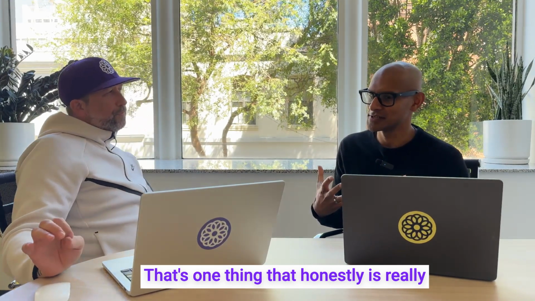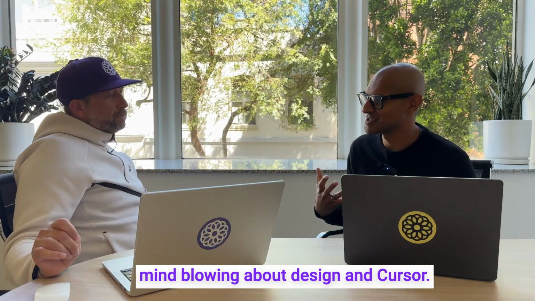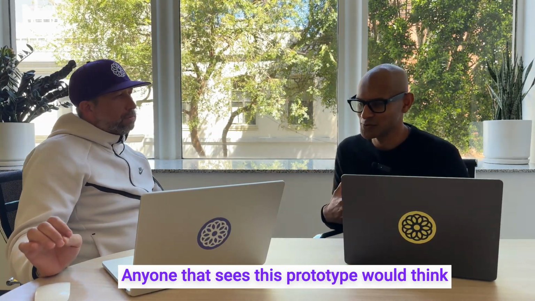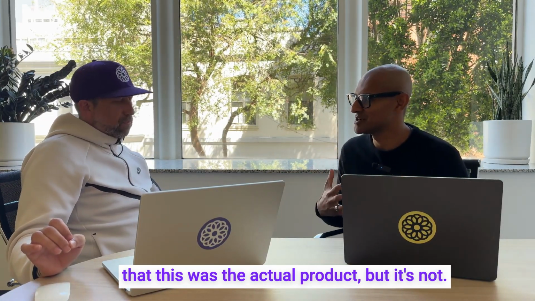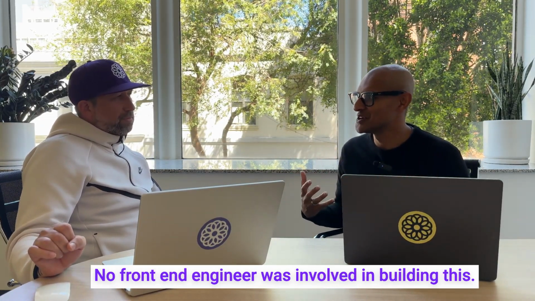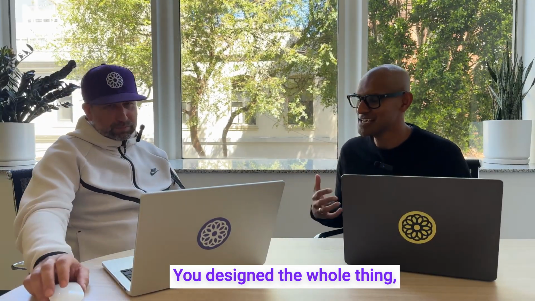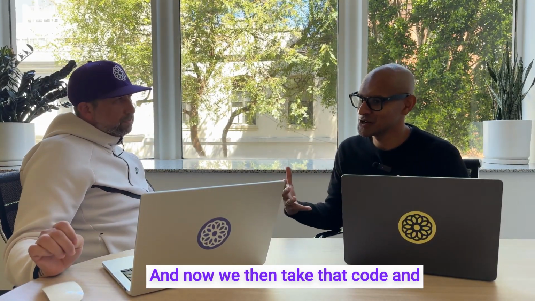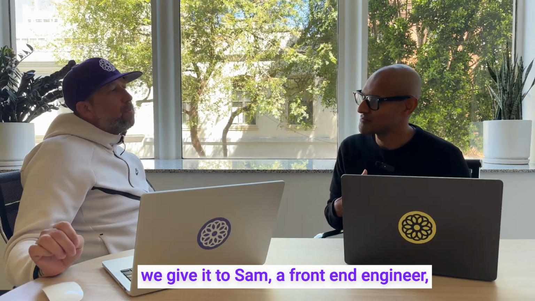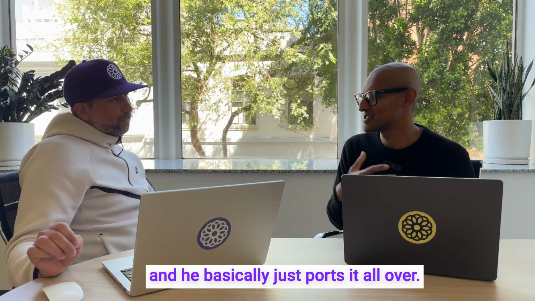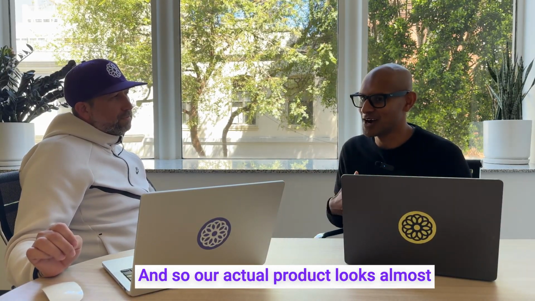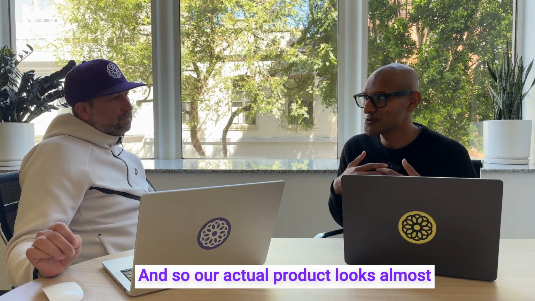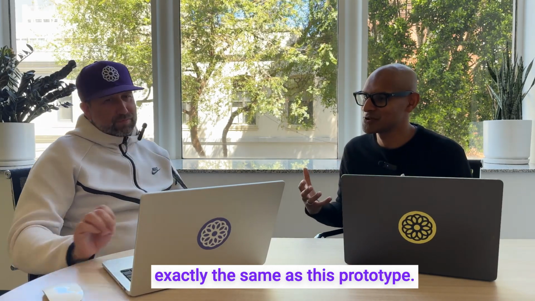That's one thing that honestly is really mind-blowing about designing in Cursor. Anyone that sees this prototype would think that this was the actual product, but it's not. No front-end engineer was involved in building this. You designed the whole thing, used Cursor to actually create it, and now we then take that code and we give it to Sam, a front-end engineer, and he basically just ports it all over and implements it. And so our actual product looks almost exactly the same as this prototype.